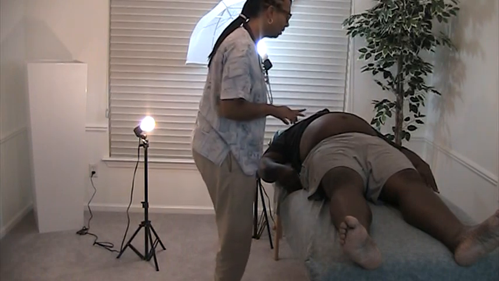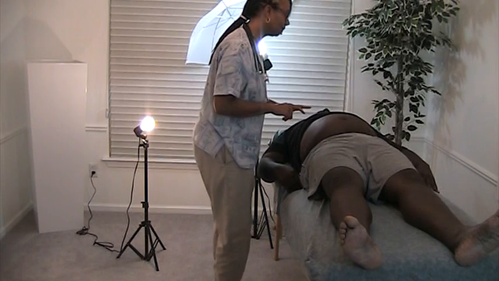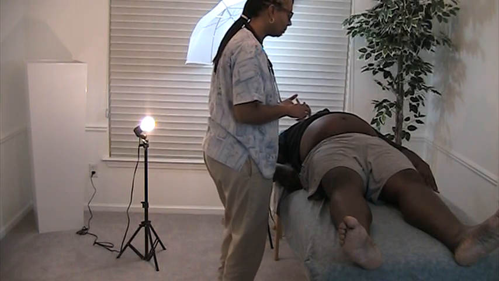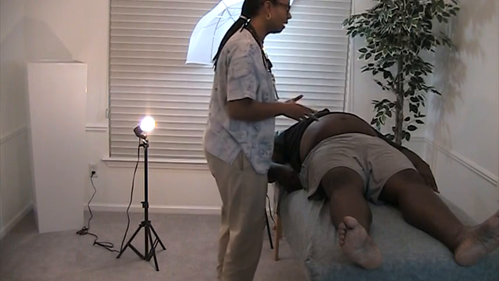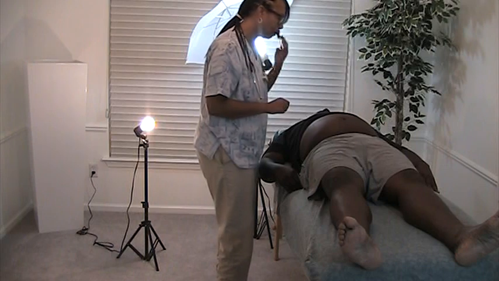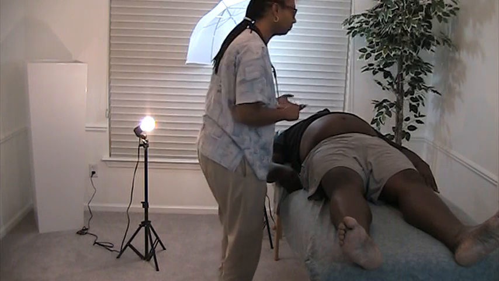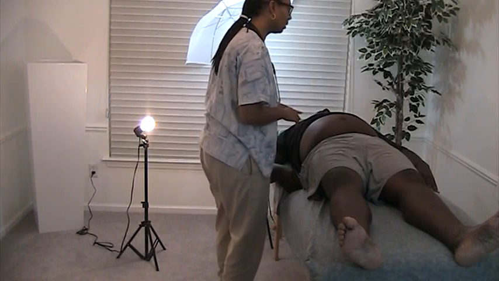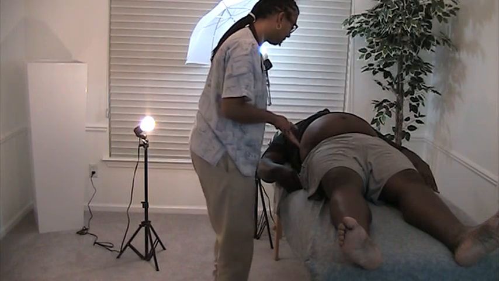I'm looking for any pulsations or movements in the abdomen, like peristalsis from his colon. That could possibly mean that he might have an obstruction, if I could see that. If I could see his aorta moving, that could possibly mean an aneurysm. So I'm looking, I don't see any pulsations or anything abnormal in his stomach. And also checking for ascites.